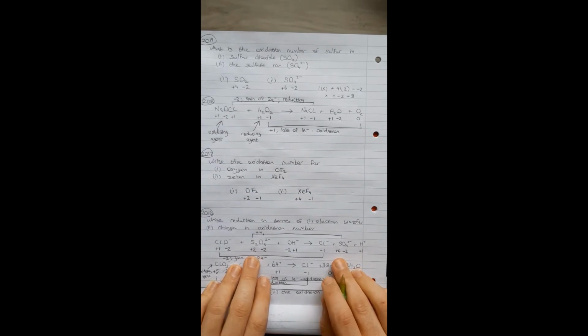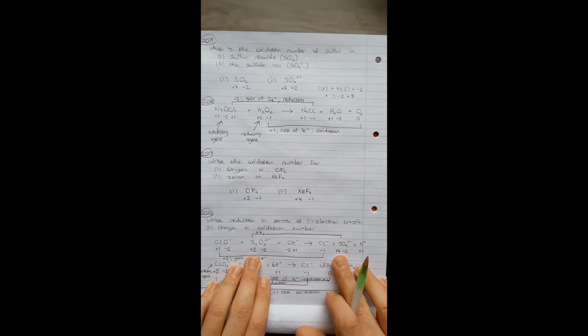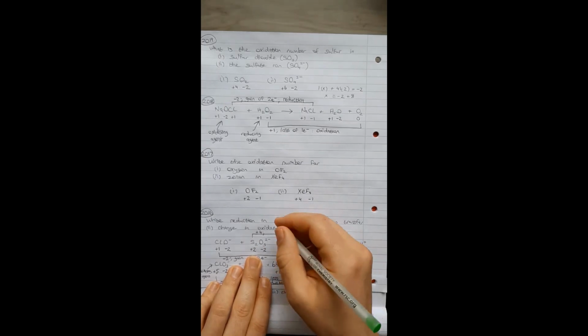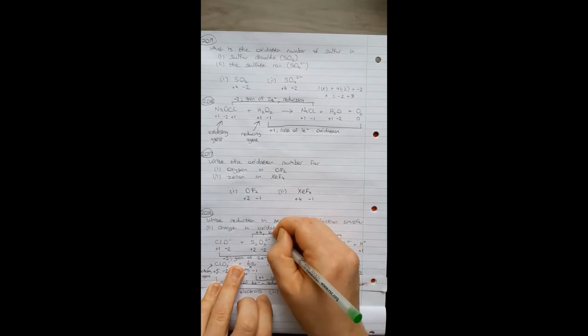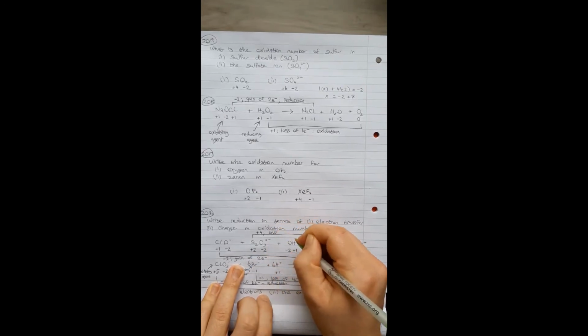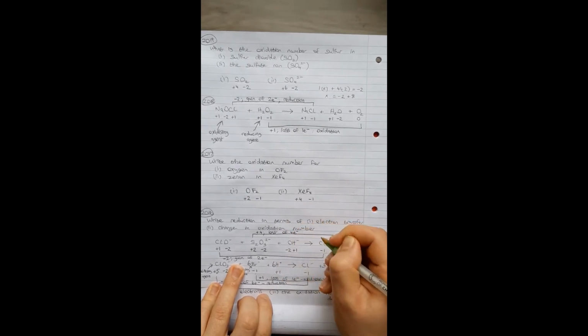Each sulfur, remember we're talking about 2 sulfurs here, but we work out the oxidation number for 1. So it's a plus 4 is what happens. And plus 4 means that it's a loss of 4 electrons.